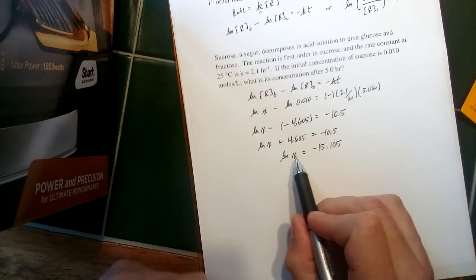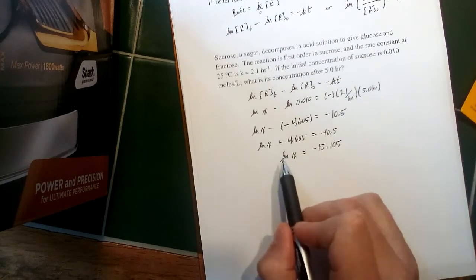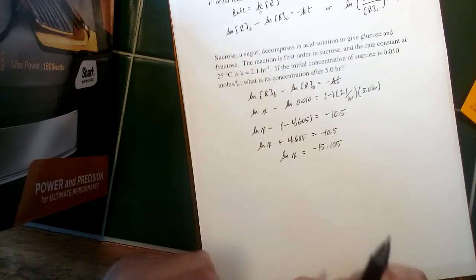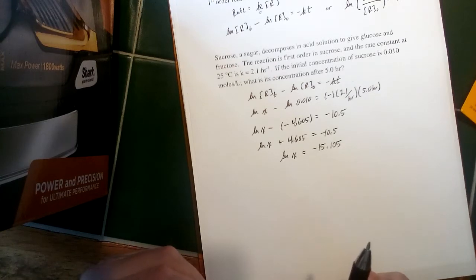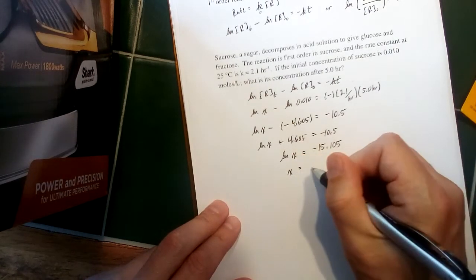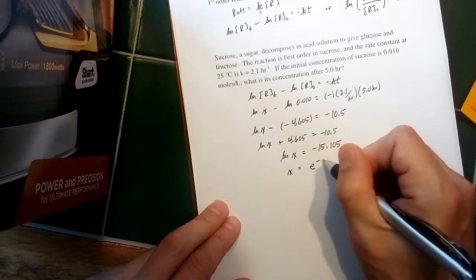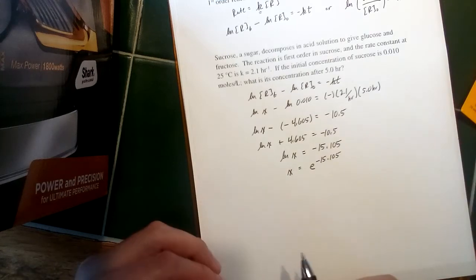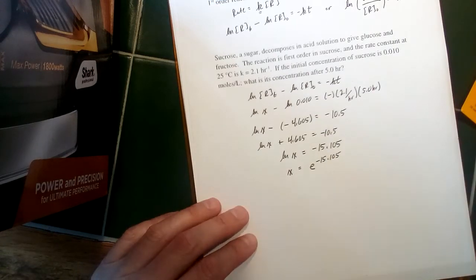Now, to isolate x, what we're trying to solve for, we need to get rid of the natural log. So if you look on your calculator, the second function of the natural log, on every calculator I've ever seen that has those two keys, is the reciprocal of the natural log, which is taking the exponential function, lowercase e, and raising it to the x power. So I can get x on this side if I take this side and raise e to whatever value is on this side. So e to the minus 15.105 will give me x.